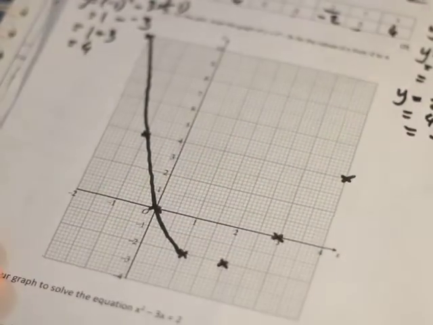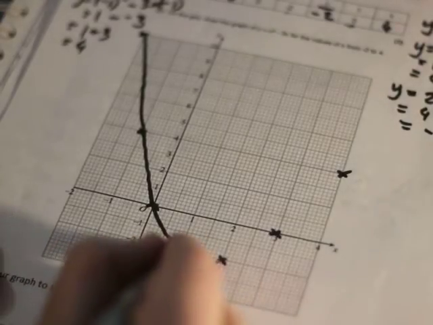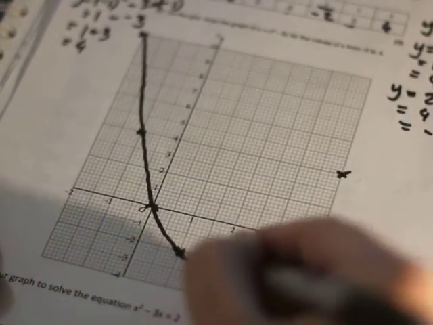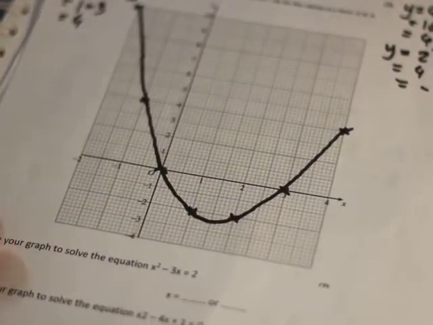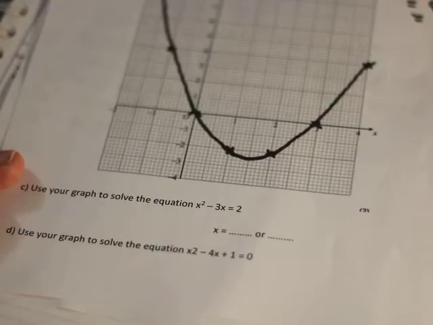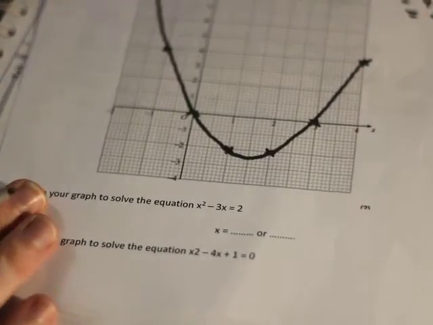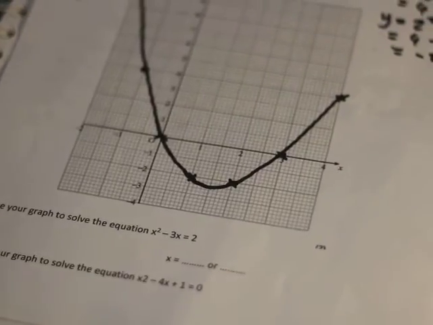Right, when we get to here, the temptation is to do a very flat bottom to it. We do not want that. So we dip below a little bit so that it makes a nice curve. And there we go. Use your graph to solve the equation of x squared take away 3x equals 2.